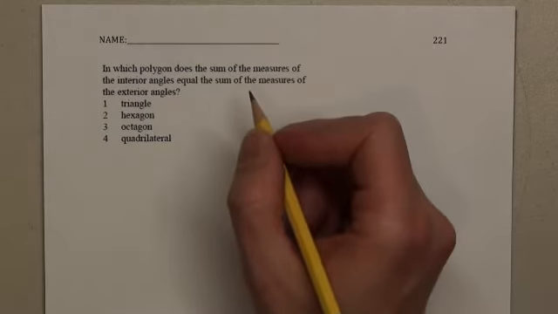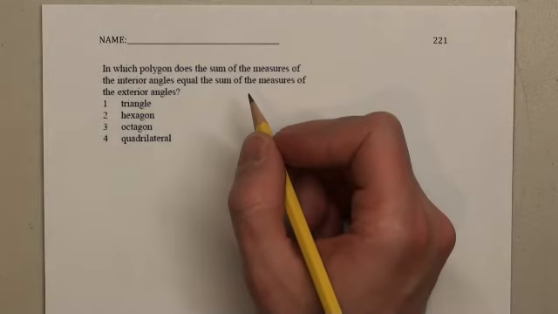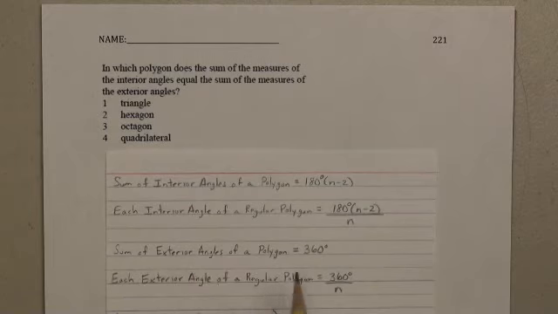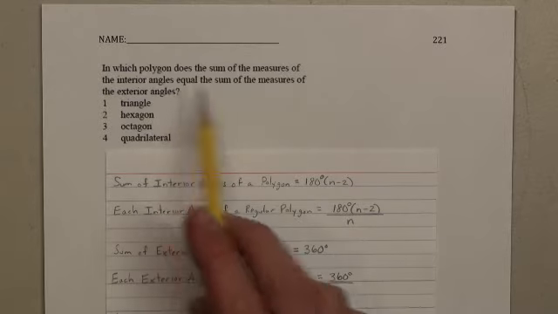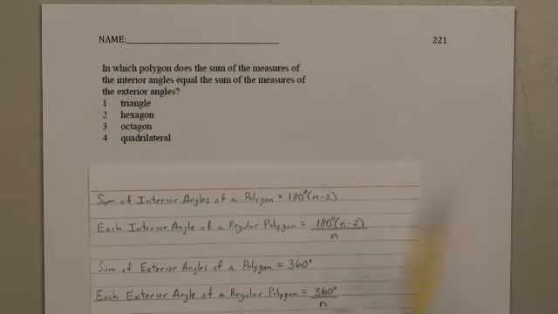In which polygon does the sum of the measures of the interior angles equal the sum of the measures of the exterior angles? Well, the sum of the exterior angles is always 360 no matter what. So we want to know which one of these does the sum of the interior angles also equal 360.